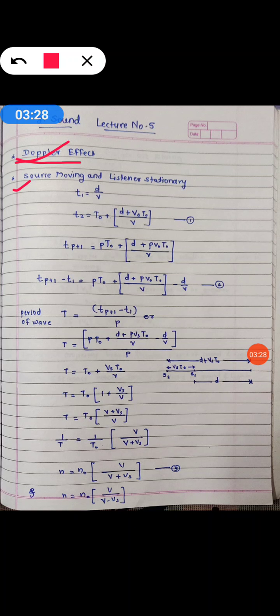Okay, in the first case, source moving and listener stationary. For its derivation we have to consider the source of sound S moving away from the listener L. Here is the listener L, the source of sound is at S1, and S is moving away from the listener L with velocity Vs. What is its velocity? Its velocity is Vs.